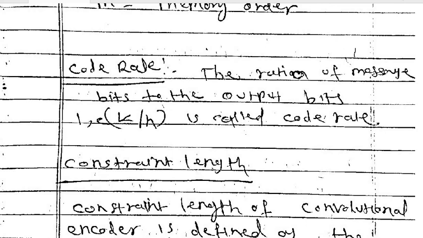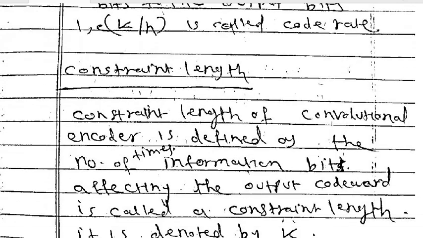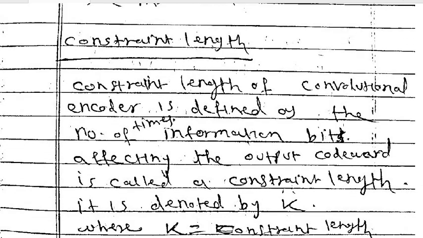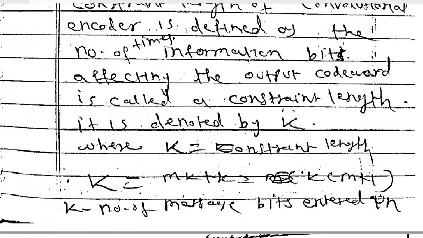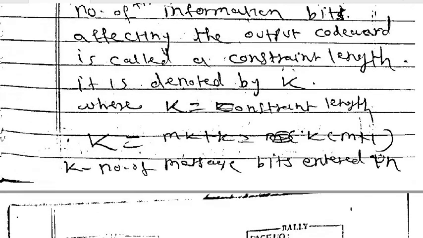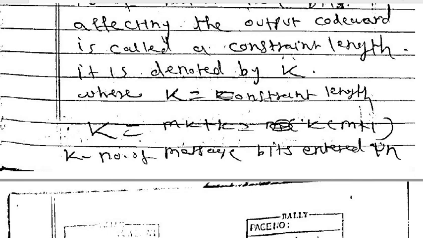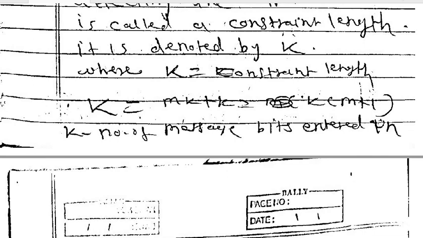First of all, code rate. Code rate is the ratio of message bits to the output bits. k by n is called the code rate. Then constraint length. The constraint length of a convolution encoder is defined as the number of times the information bits affect the output code word, and it is denoted by K. Now we can find the constraint length by using this formula: K = k(m + 1), where m is the order of memory and k is nothing but the number of bits entered at a time.